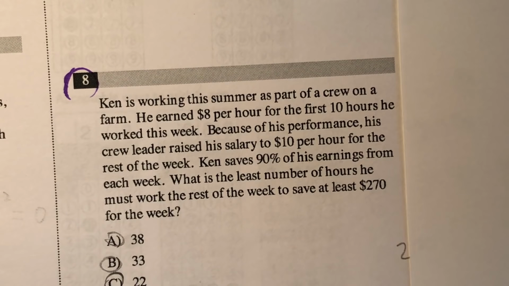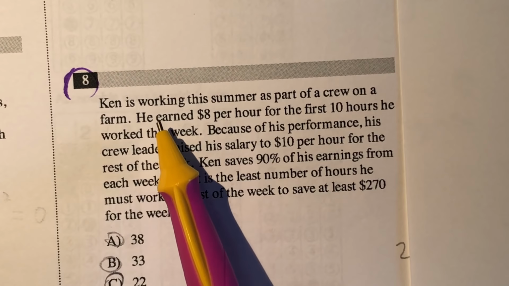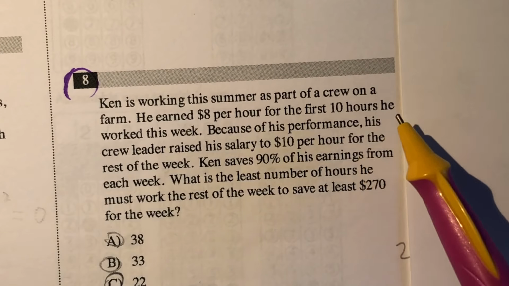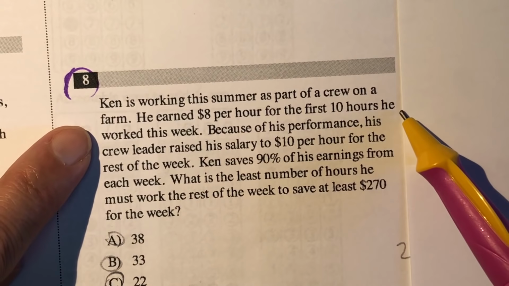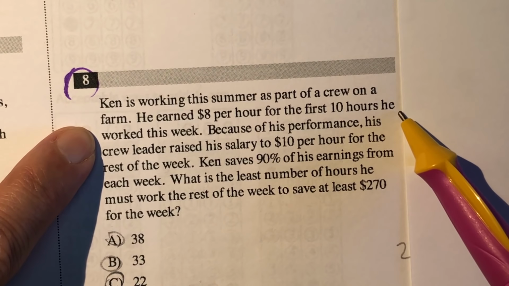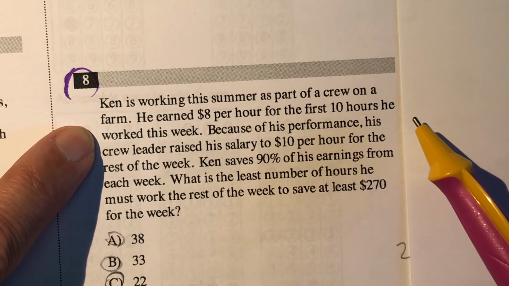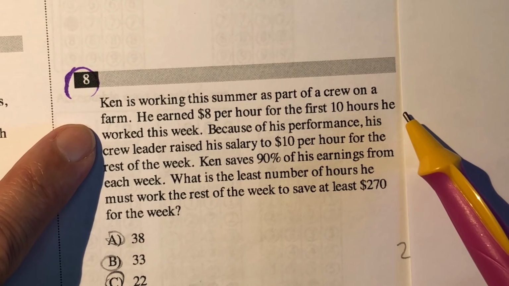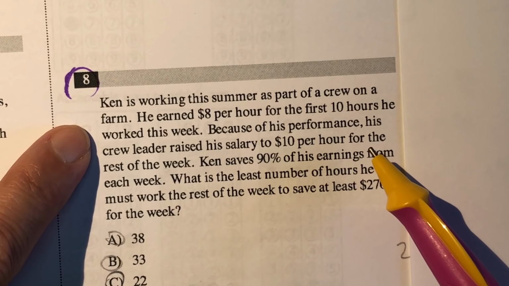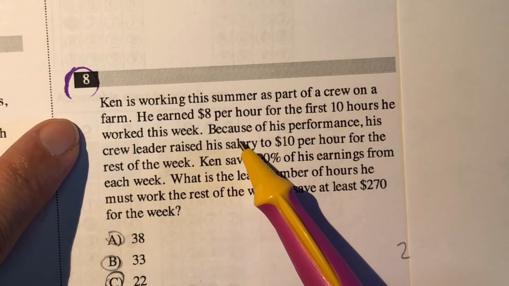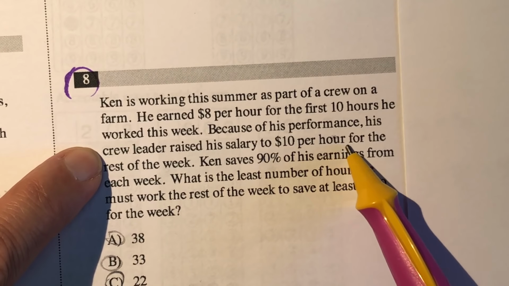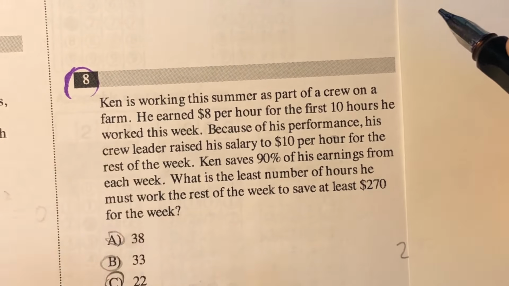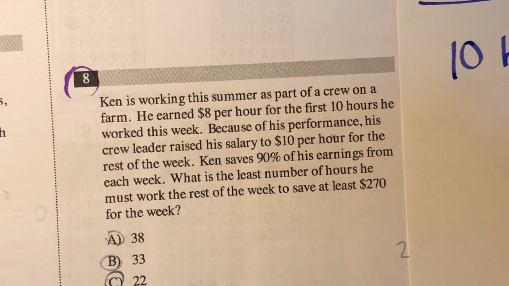Okay, hello dear friends. Here is another word problem. Ken is working this summer as part of a crew on a farm. He earned $8 per hour for the first 10 hours he worked this week. This must be an old SAT test, and now it's $15 per hour. And if you pay $8 per hour, you will be sued, right? Because of his performance, his crew leader raised his salary to $10 per hour. So Ken makes 10 hours of work at the rate of $8 per hour.